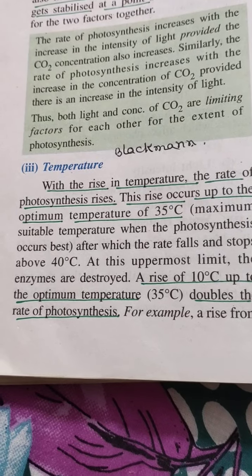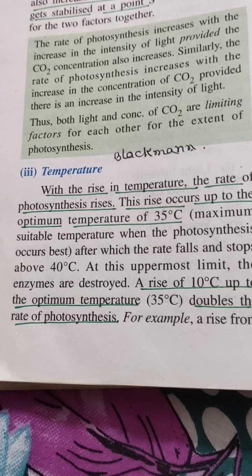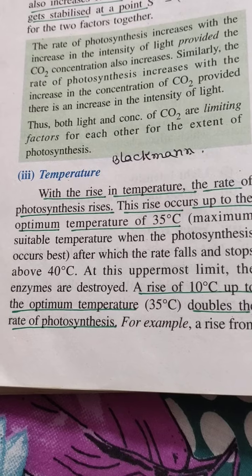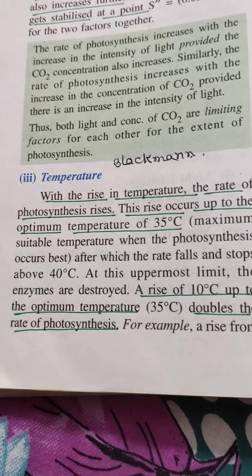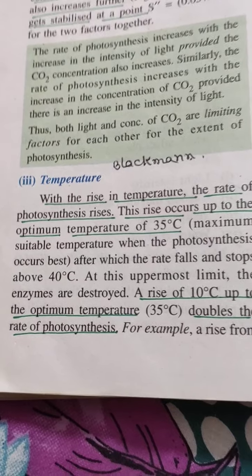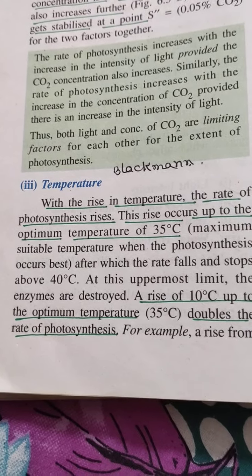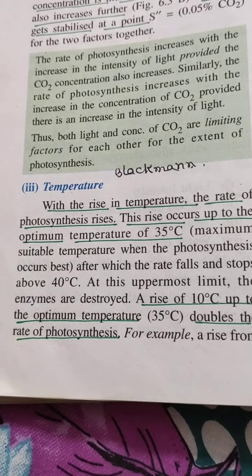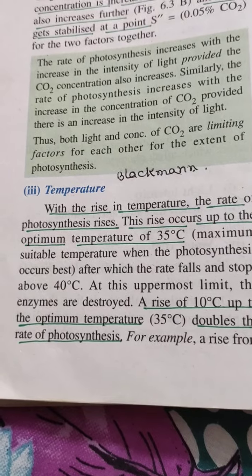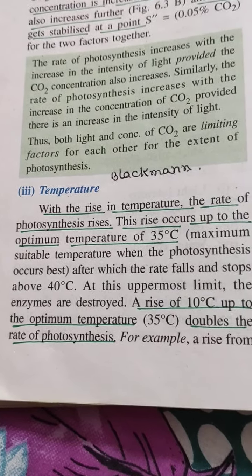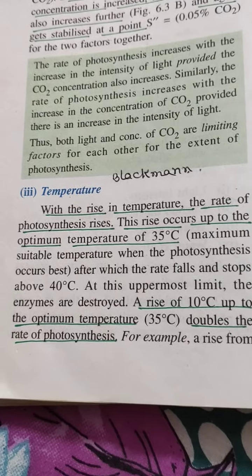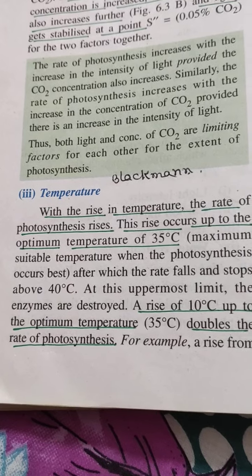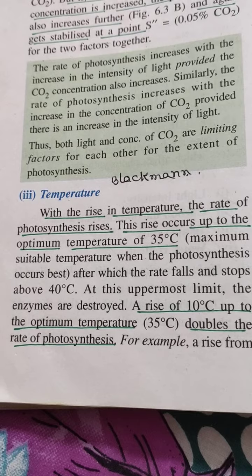Next is temperature. With the rise in temperature, the rate of photosynthesis rises. This rise occurs up to an optimum temperature of 35 degrees centigrade, after which the rate falls and stops above 40 degrees centigrade. Now, why does this happen? At this uppermost limit, the enzymes are destroyed. A rise of 10 degrees centigrade up to the optimum temperature, that is 35 degrees centigrade, which is the optimum temperature, mind it, doubles the rate of photosynthesis. That means up to 35, if you are rising 10, 10, 10 like this, then it is doubling the rate of photosynthesis. But after that, it will suddenly fall.